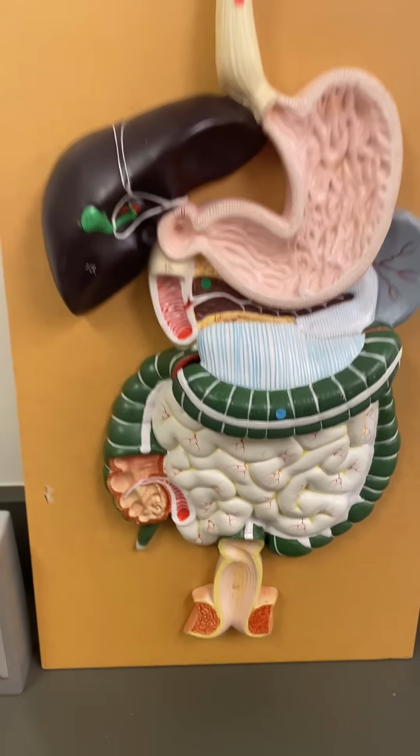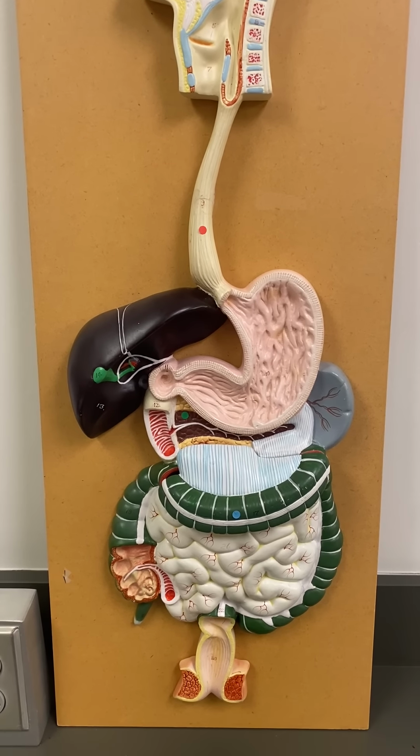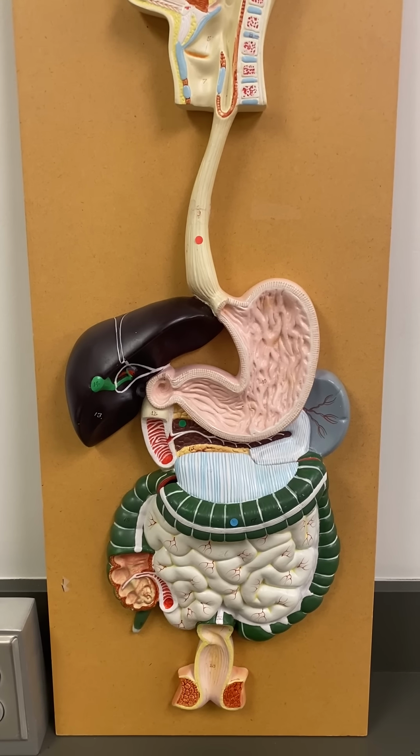That's going to be it for the organs of the alimentary canal. I'll have separate videos on each of the organs in more detail, and a separate video for the accessory organs.